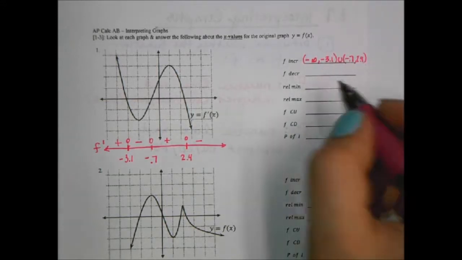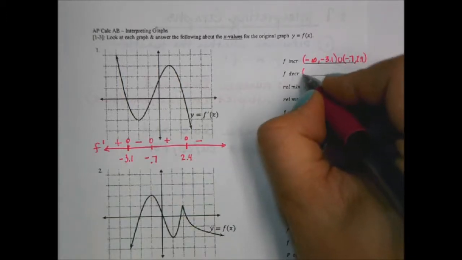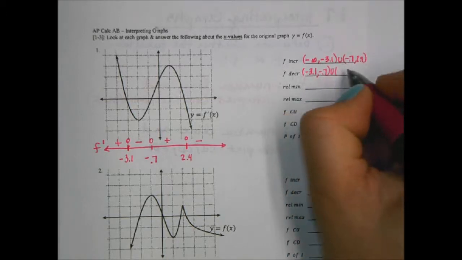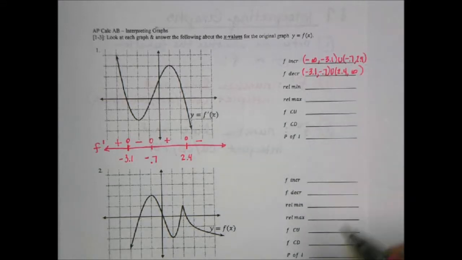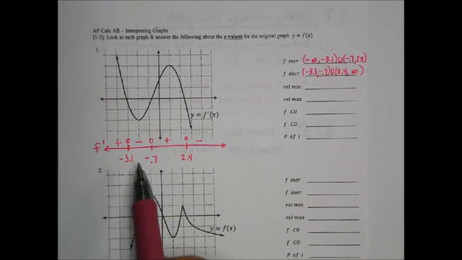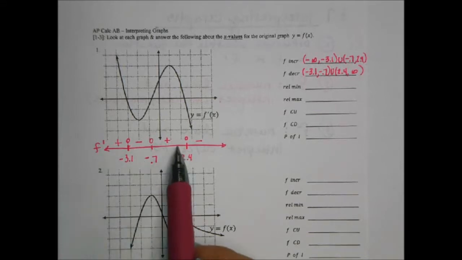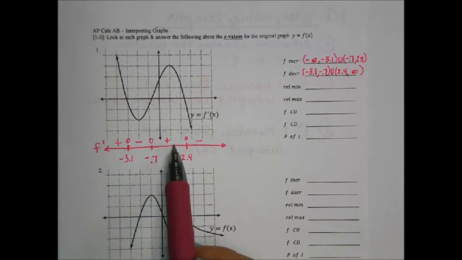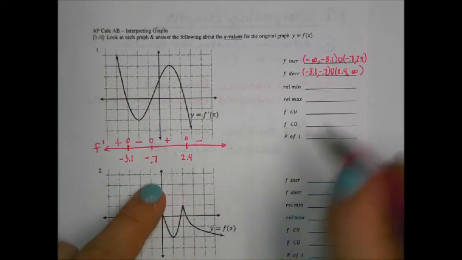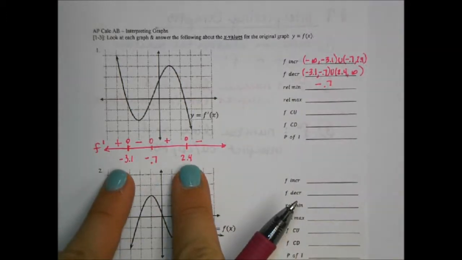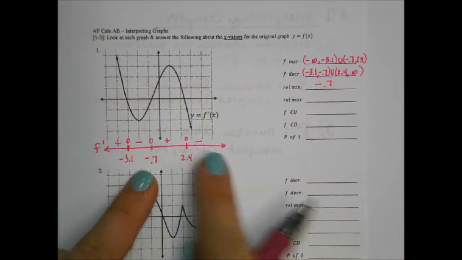Okay, decreasing on the other intervals. So any relative mins or maxes. So I have a minimum when my derivative changes from negative to positive, since that means my original function would be decreasing and then increasing on this interval. So a relative minimum when x is negative 0.7, and maximums at the other values when my derivative changes from positive to negative.